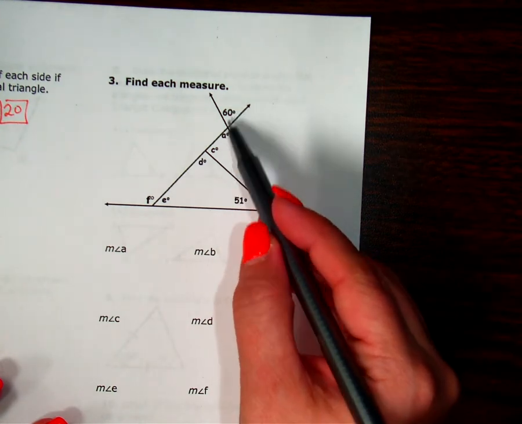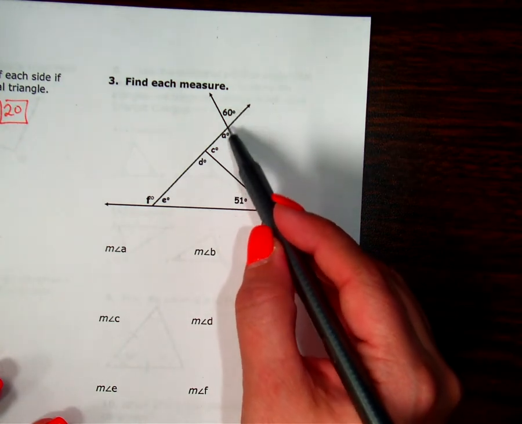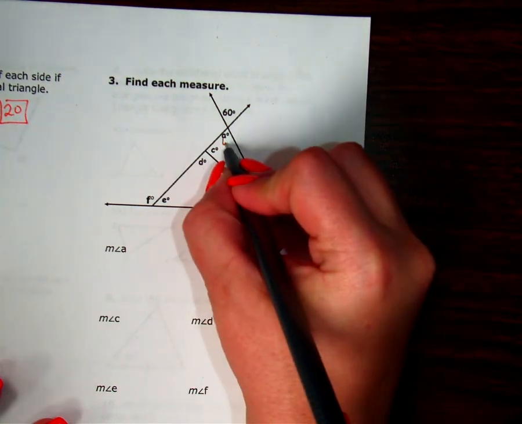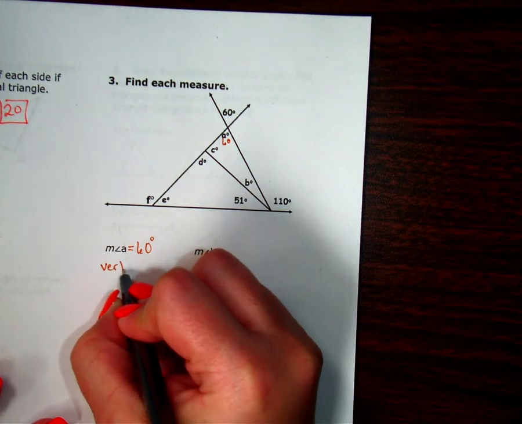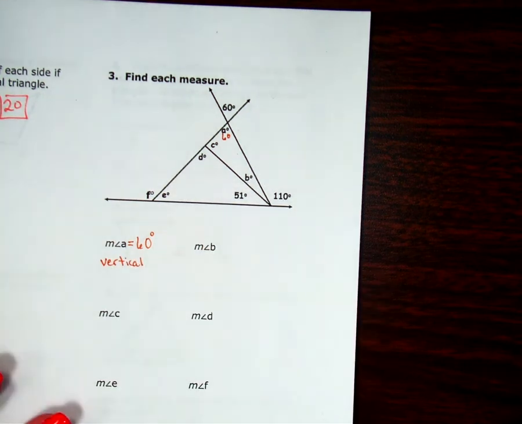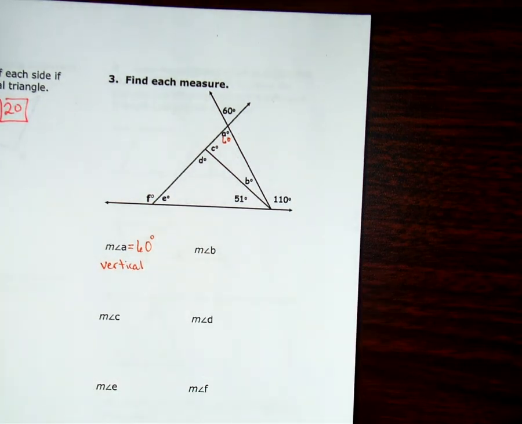So I know my vertical angles are going to be equal. If this one's 60, A also has to be 60 because they are vertical angles, so they have to be exactly congruent. When I look at B, let's see if we can figure out B. I don't know if we can do these in order, but we'll see if we can.